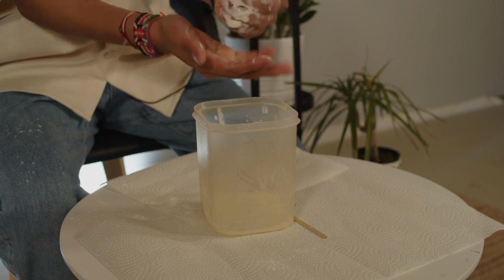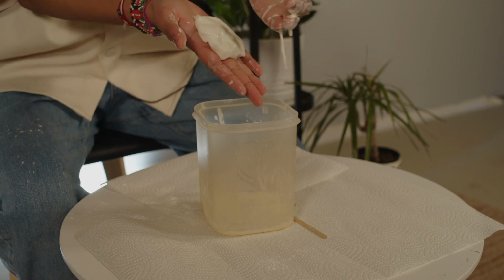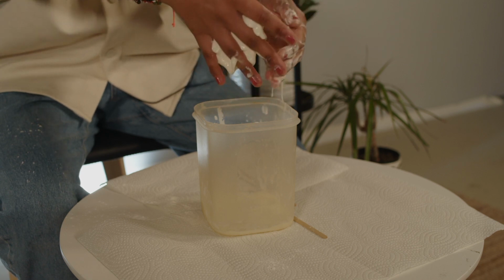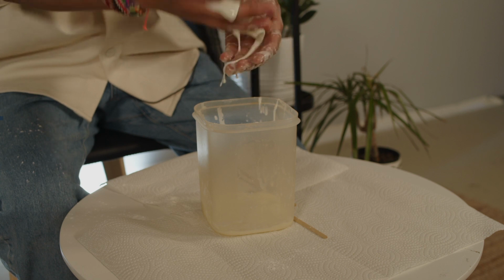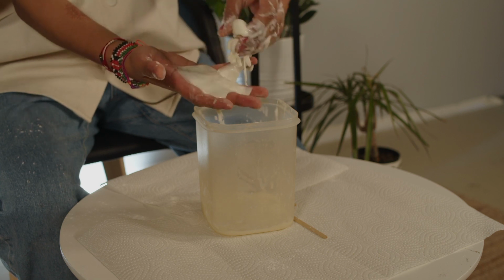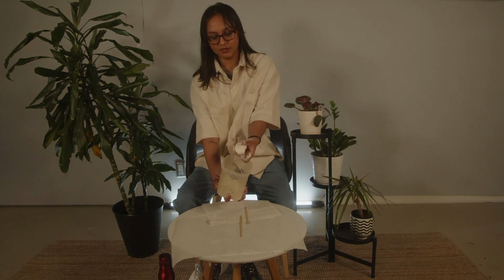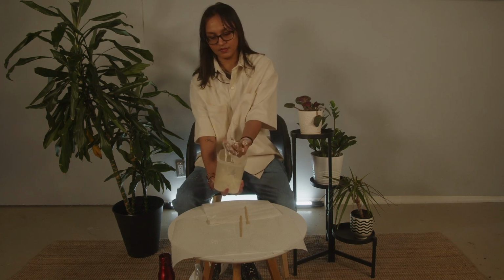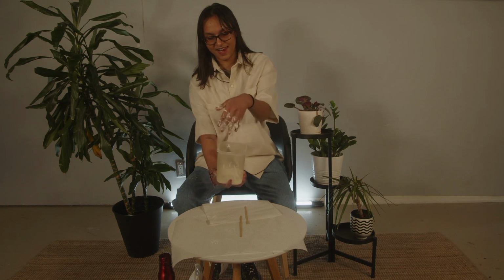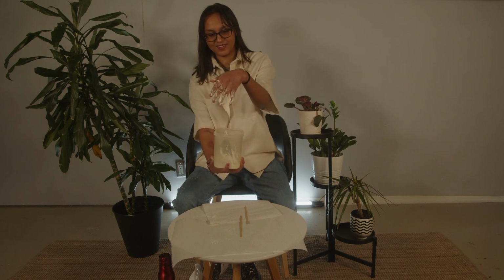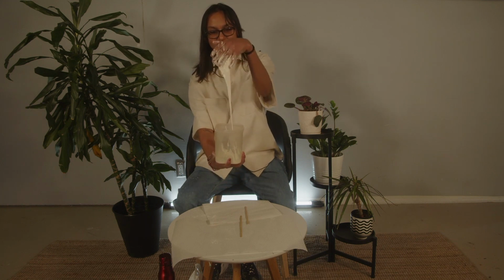And look what happens. Super cool. See how it's kind of a ball right now? But what happens when I stop? Cool. Okay, this is gonna take a while.